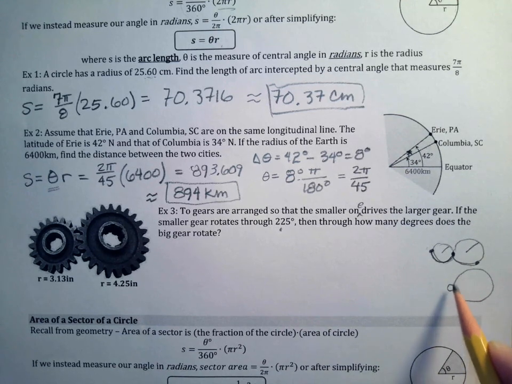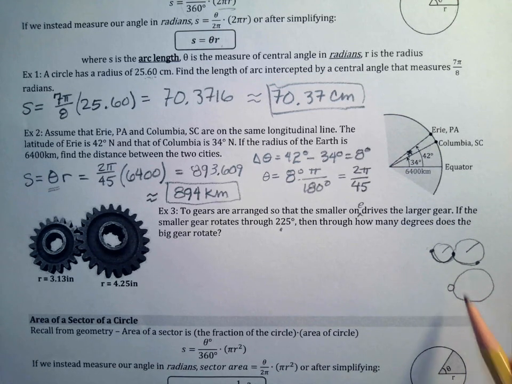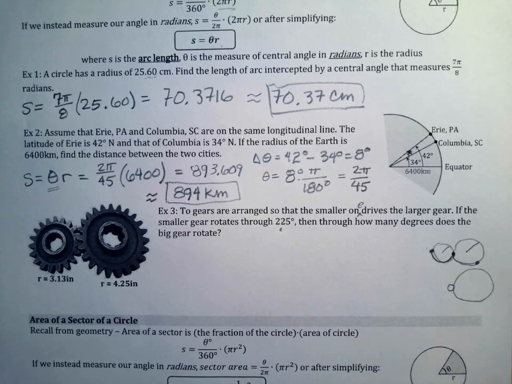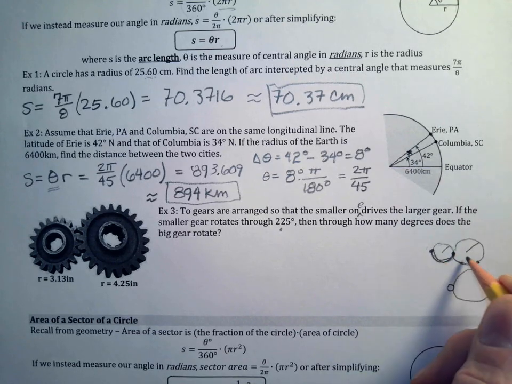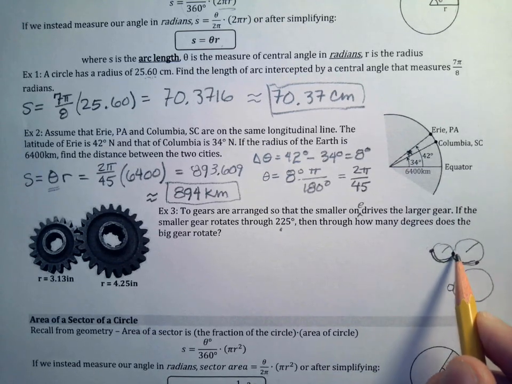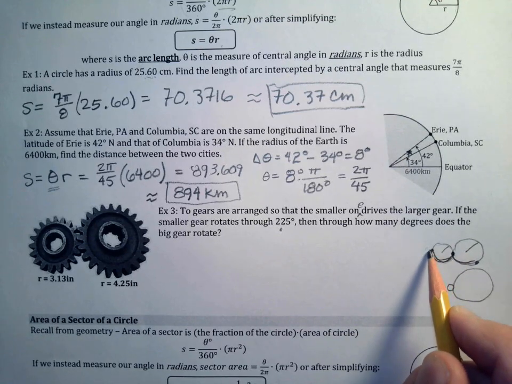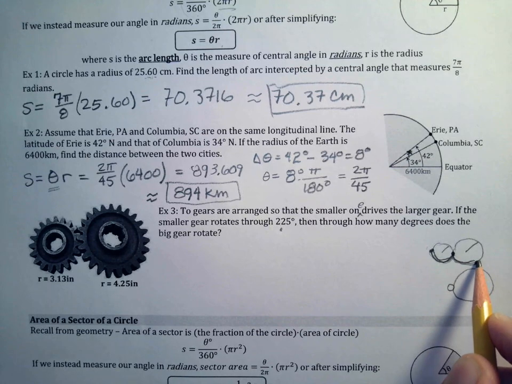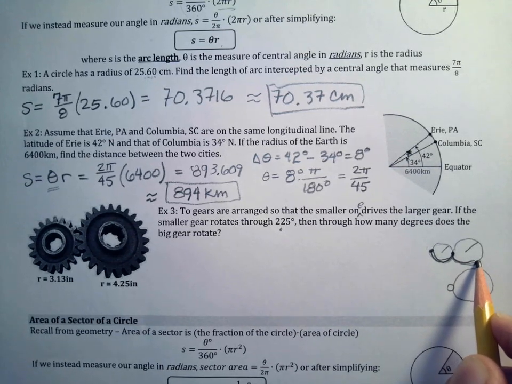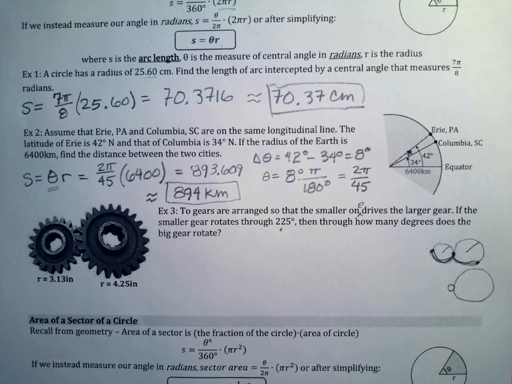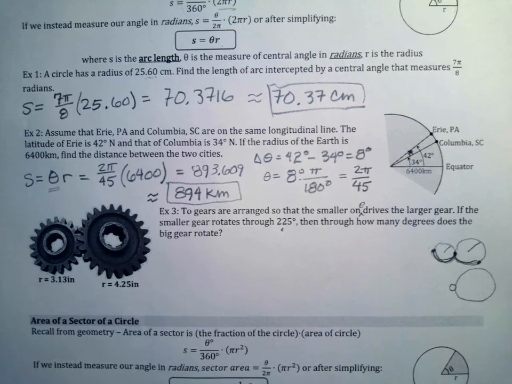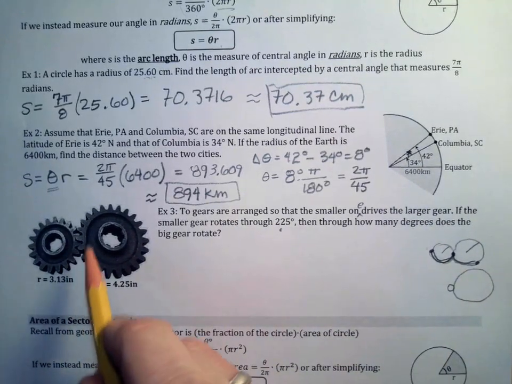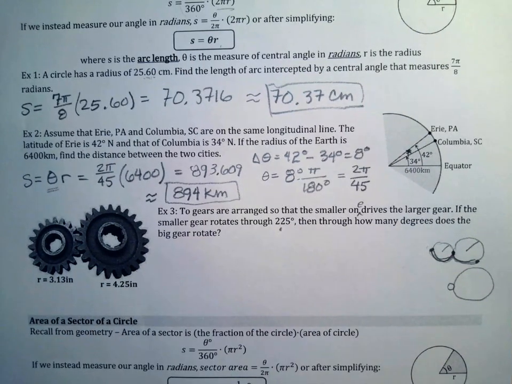So this one might go through a 12 pi radian rotation, and this one may not have even rotated one full revolution. The arc lengths will be the same. As this thing rotates, the amount of arc length this one passes through will be the same as the arc length that this one passes through. The angle through which it rotates will not be the same, but their arc length will be. Especially with gears, there's no slippage even possible.